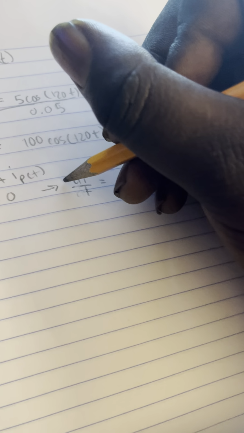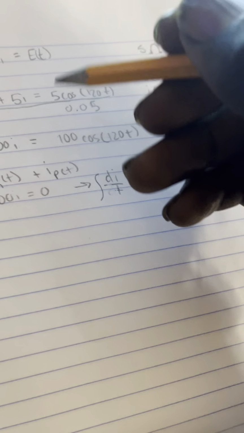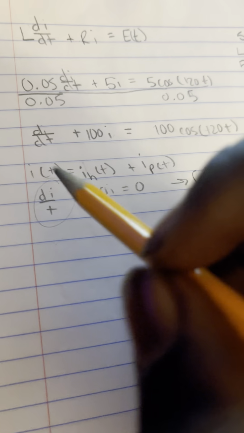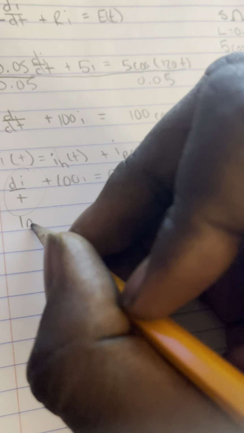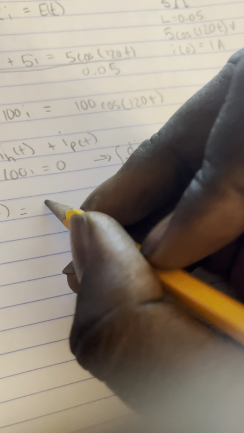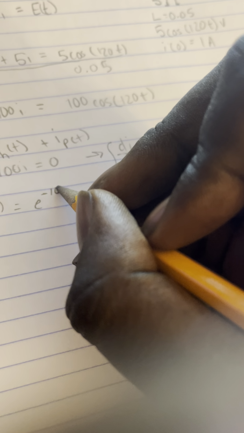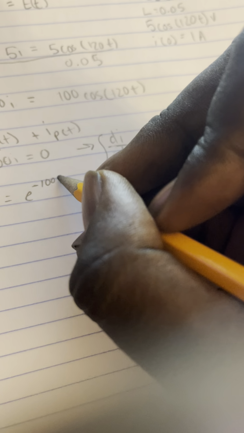You can write this as 1 over i di, and we already know what that is. We get ln i equals negative 100t.